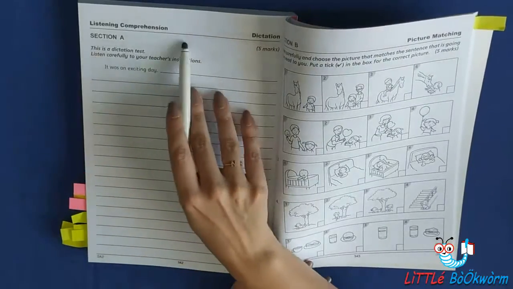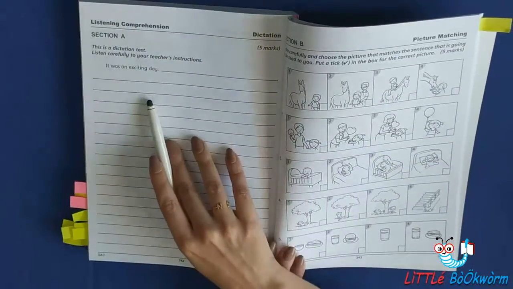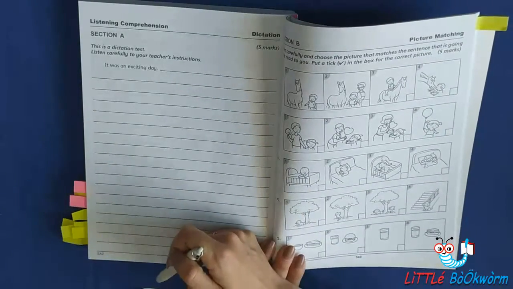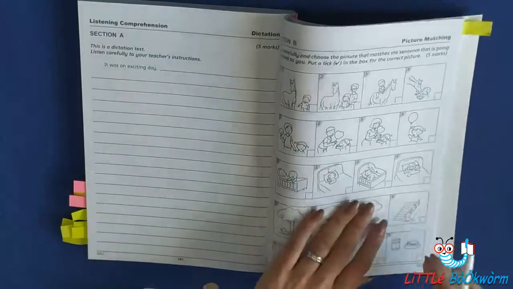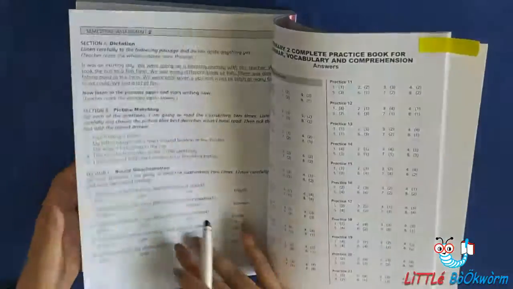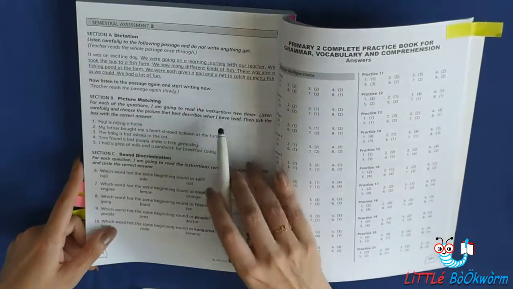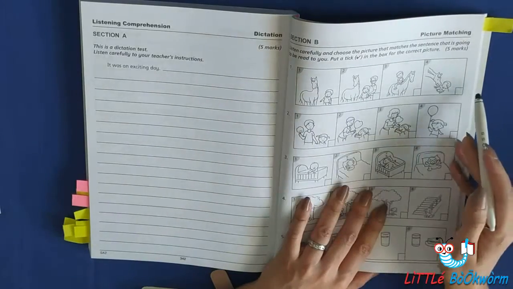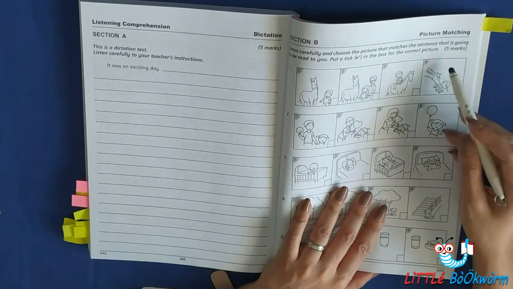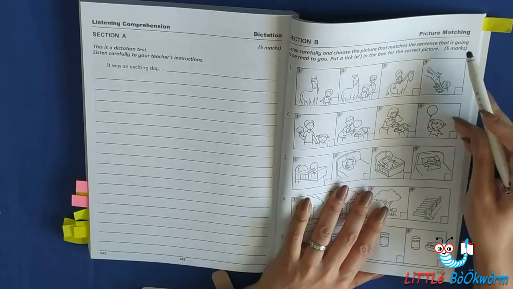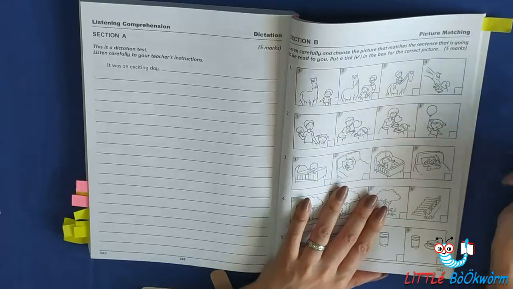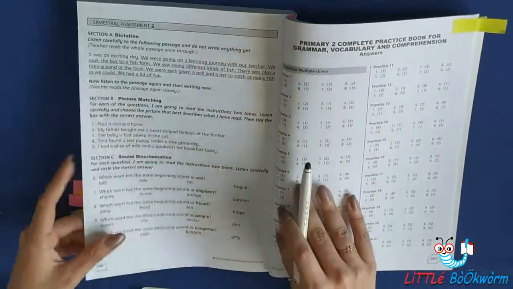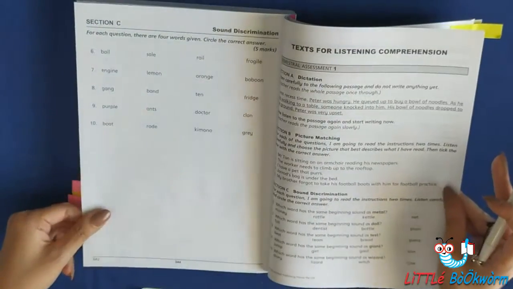They also have listening comprehension, where in section A there will be a dictation text. So children are required to write down the text as dictated by the teacher. Now for teachers, the texts are given for you to dictate to the children. And in section B, you basically tick in the box for the correct picture. So the teachers read out the sentence and children are required to tick the correct box. Again, the sentences are given in the end for the teachers to follow.